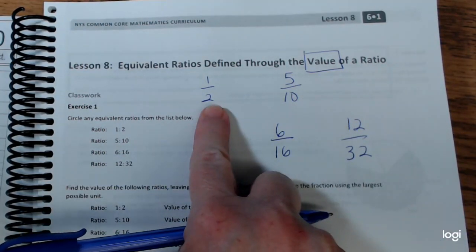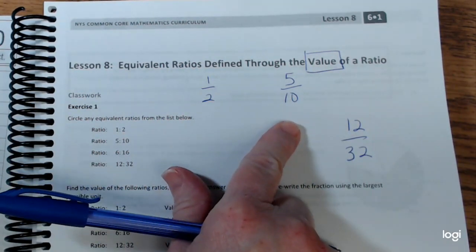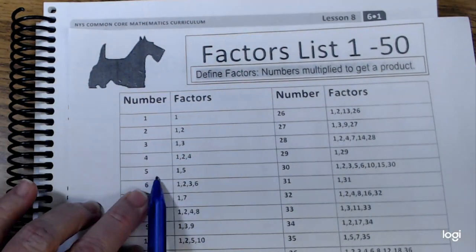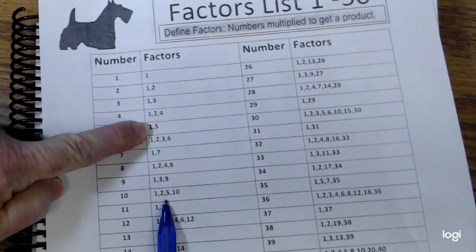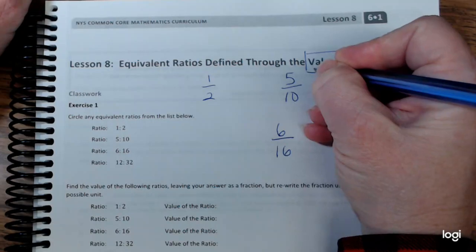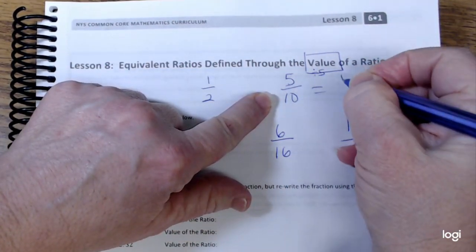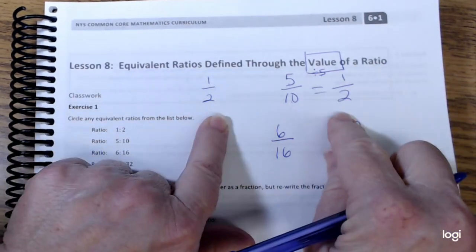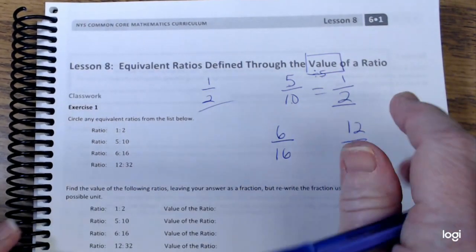Well, obviously I can't find the value for 1 to 2. This is as low as it goes because it already has the 1. However, 5 and 10, I think I probably could reduce 5 and 10. Obviously, if I look here at my 5s and I look at my 10s, what do they have in common? They have the 5 in common. So I'm going to actually divide both of these by 5. And let's see what happens. 5 divided by 5 is 1, and 10 divided by 5 is 2. If you notice this, these two have equivalent values. So I'm going to circle these two.